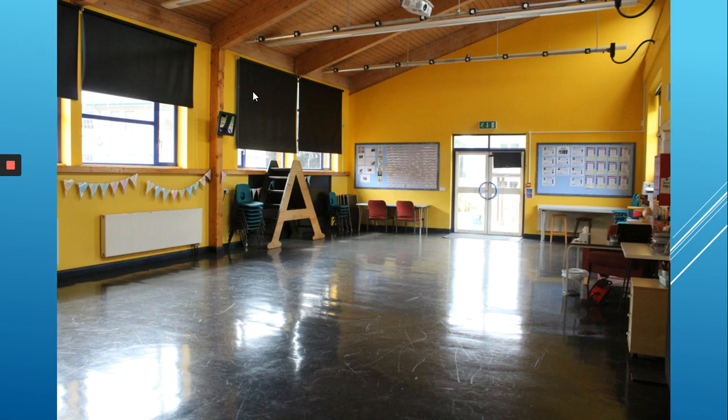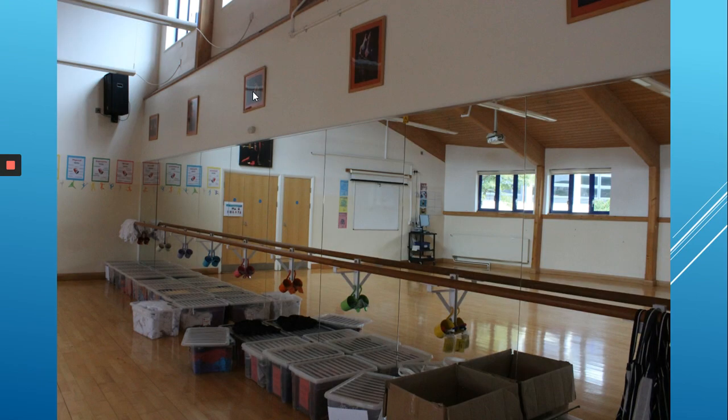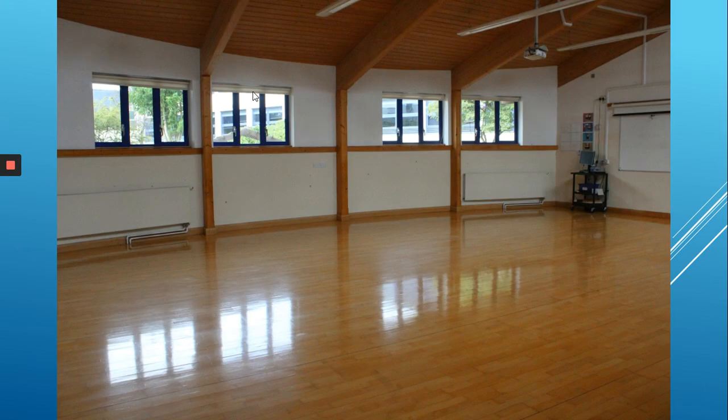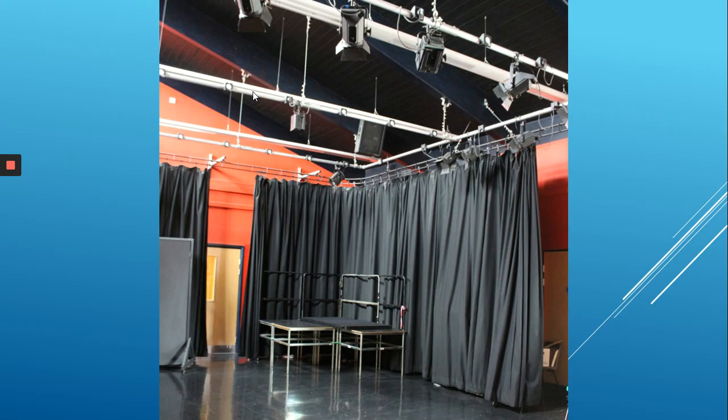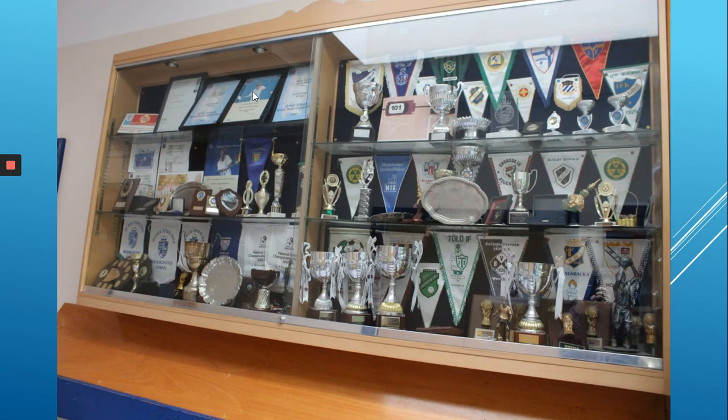Okay, so this is inside one of our drama rooms. This is yellow drama. Then we've got inside our dance studio, one of two. And this is our other, this one's red drama. You can see lots of lighting equipment in here that you can practice with. Okay, so this is our drama and dance corridor.